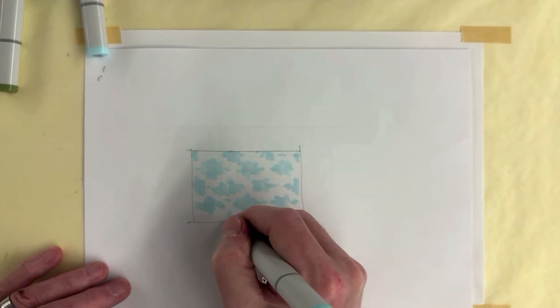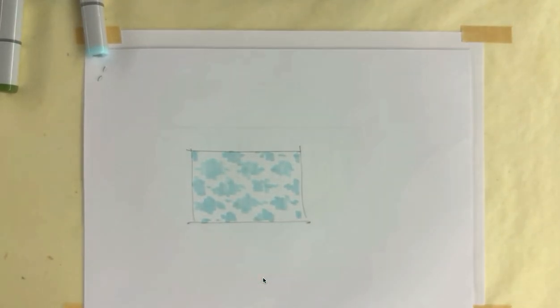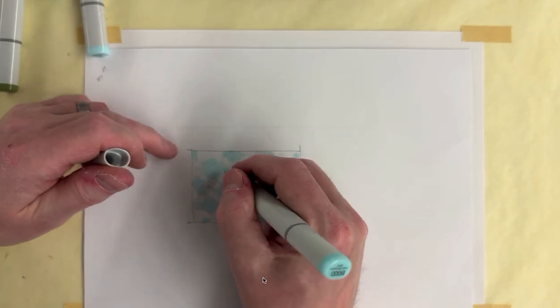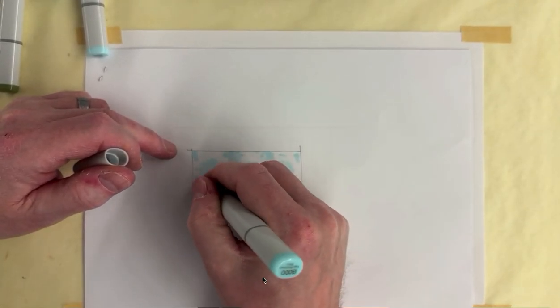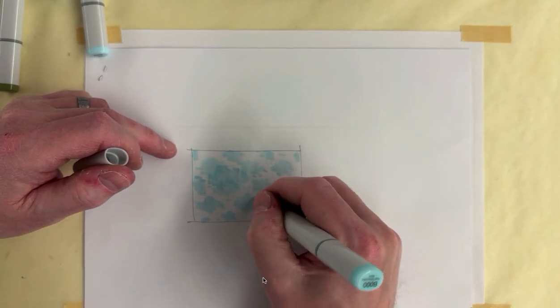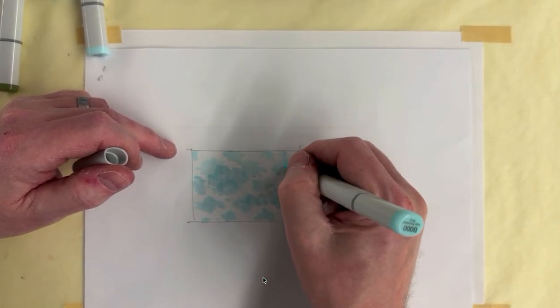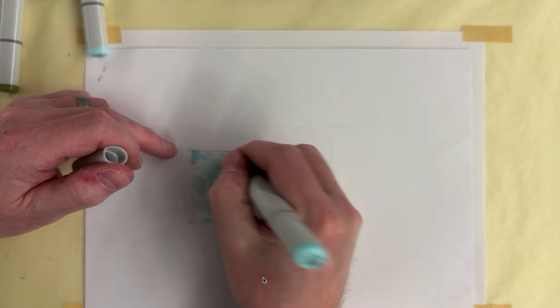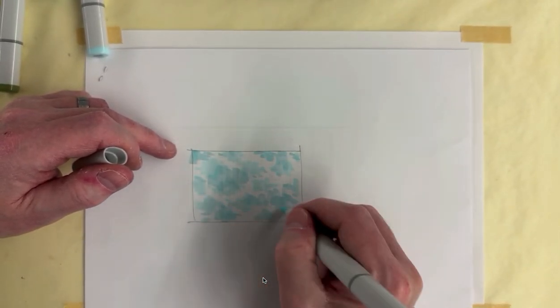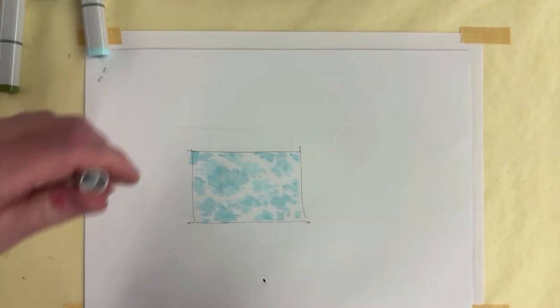Okay, that was step 1. Step 2, I took that same marker and I just put some big old blobs, but not in that pattern as much. I made them bigger. It's just to kind of break up the original pattern.